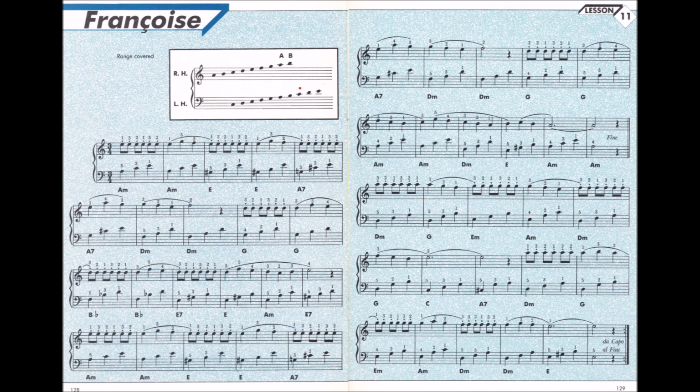There are 2 new notes in the piece. The A on the first ledger line above the stave in the treble clef, and the B in the space above that ledger line. If you have any trouble finding them on the keyboard, just think for a moment. They're exactly an octave above the A and B notes you already know.